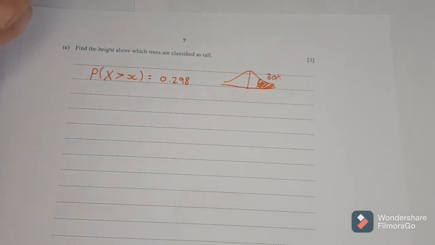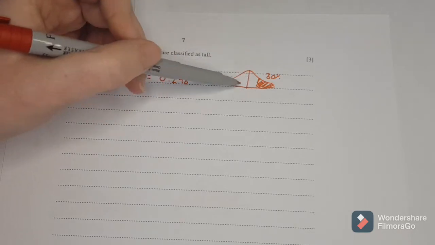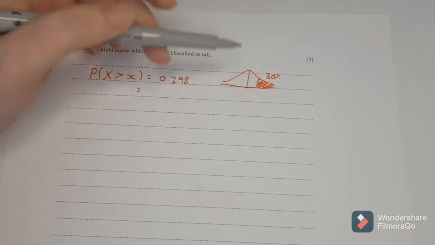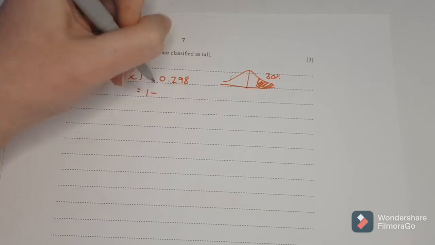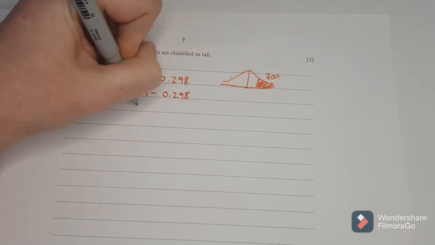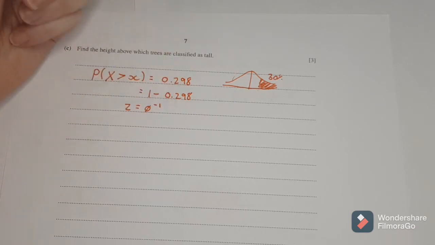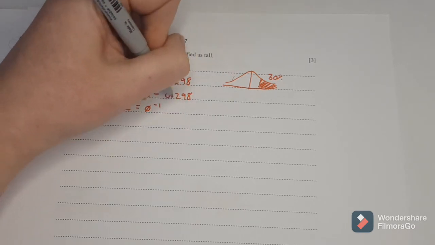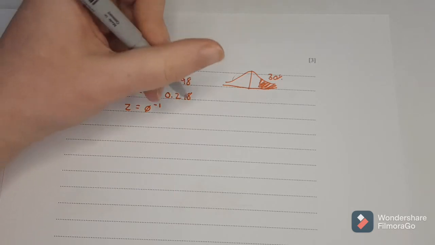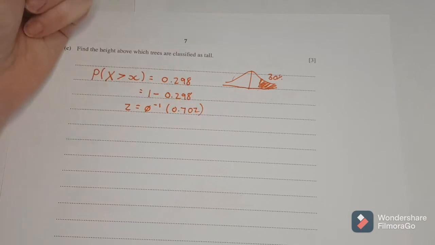So what I normally would have done to solve for my curve, since I want to eliminate the area to the left, I would have said 1 minus my value. So now I'm going to look for the inverse of 1 minus 0.298, which is 0.702. So now I know what I'm looking for in the table to find z.